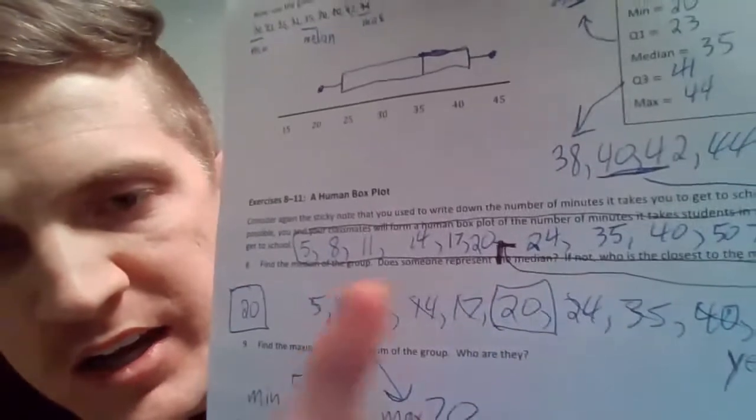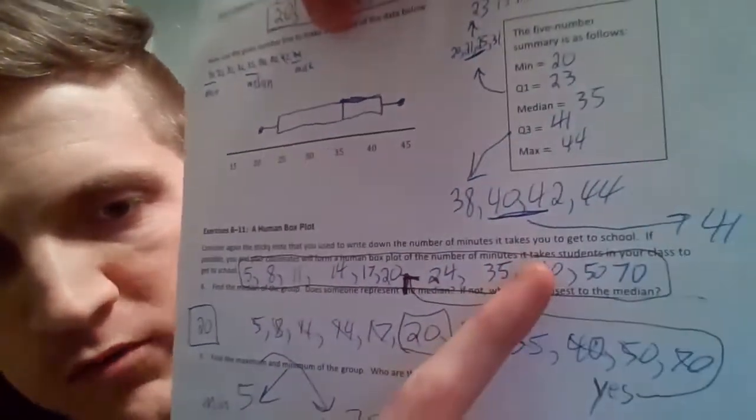Well, if I look at my list, here's how I did it. If my minimum is 5 and my maximum is 70, I made the lowest number on my number line 0, because that's pretty close to 5, and my highest number 70. And what I did was I counted by tens from 0 to 70, because if I look up here at my original list, I have a 20, a 40, a 50, and a 70.